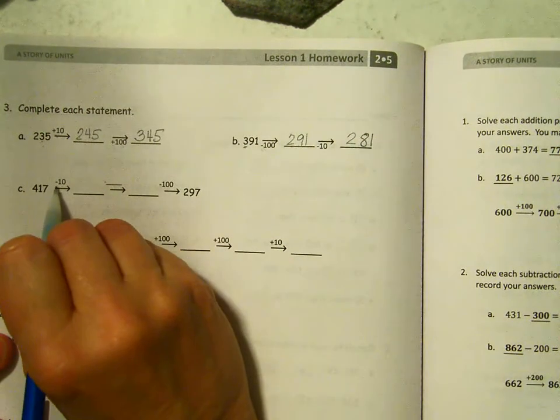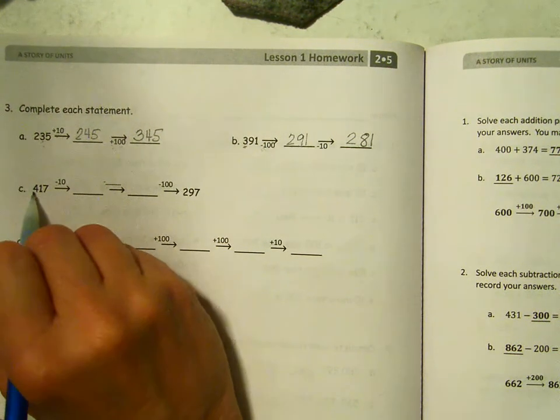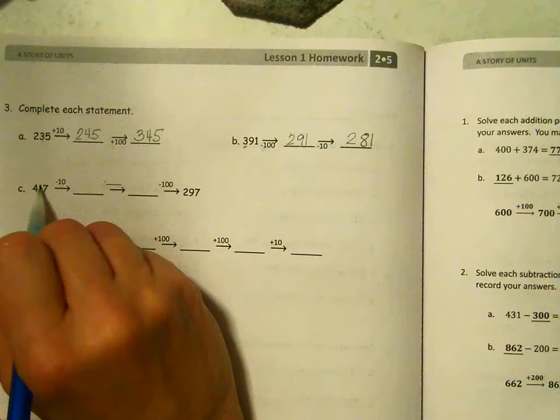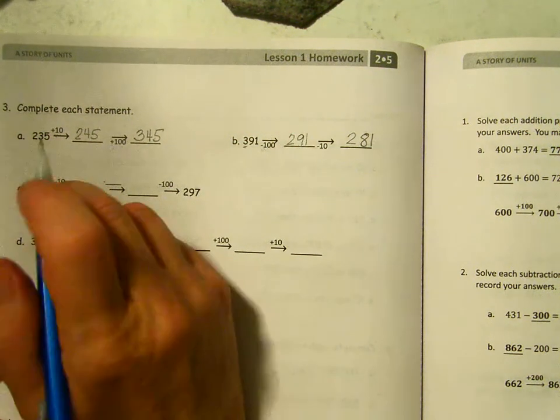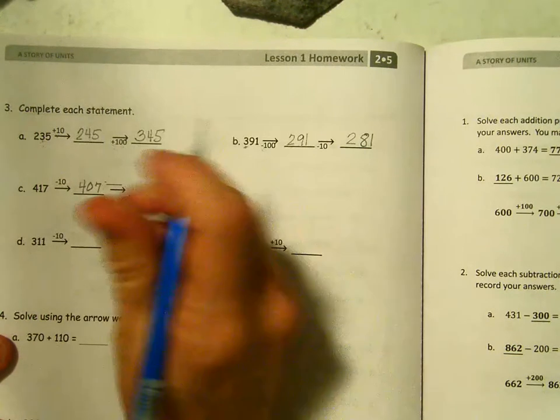So here it's less, we're taking away 10. So the 4 and the 7 are staying the same. It's the 1 that's going to change. We're going to take 1 away from it. You have 407.